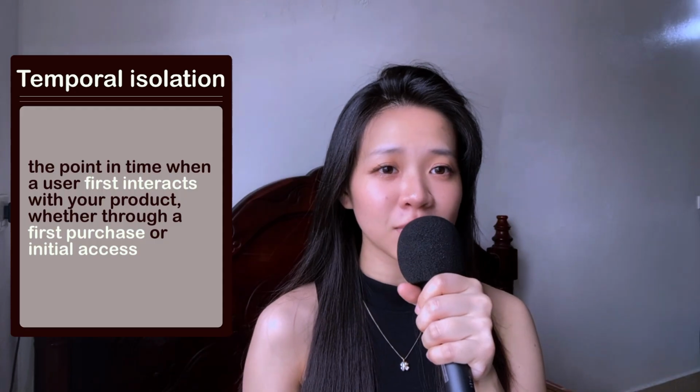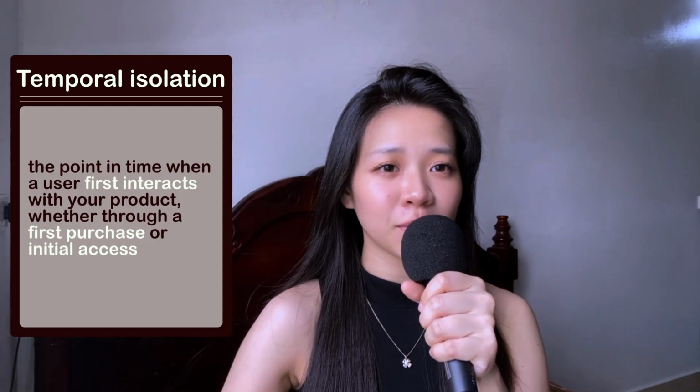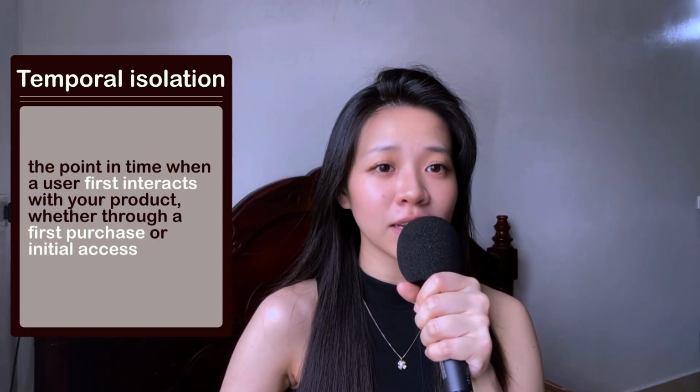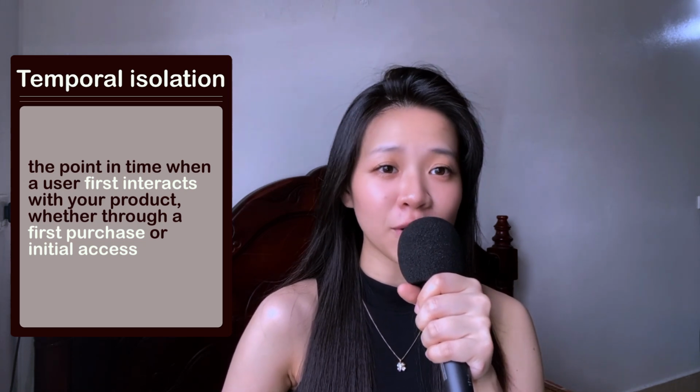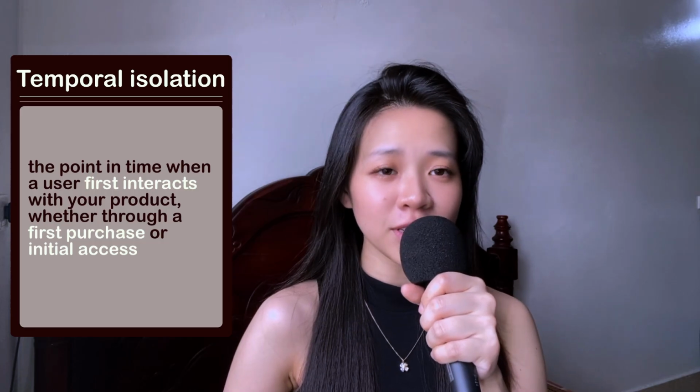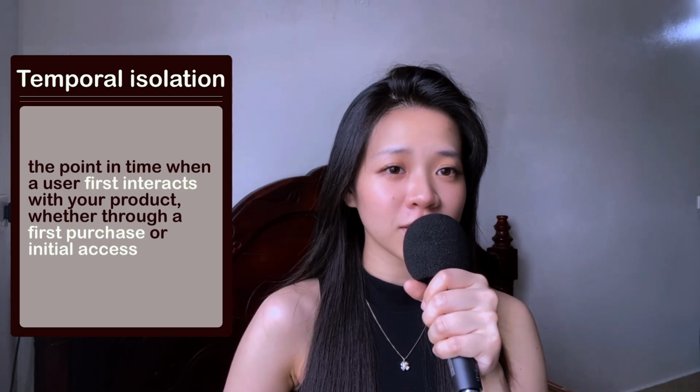The most common choice is temporal isolation, the point in time when the customer first interacts with your product, whether through a first purchase or initial access. For instance, all customers whose first purchase is in January form your January cohort, those in February form the February cohort, and so on. You can isolate by acquisition channel, geography, device, or platform, etc.